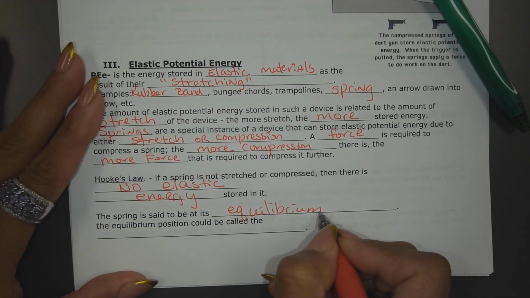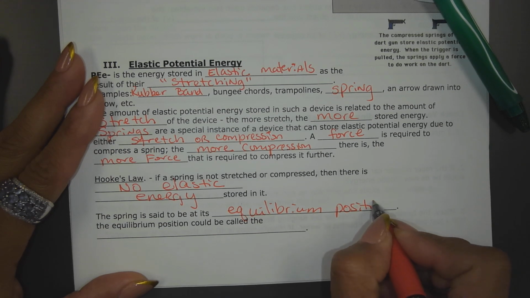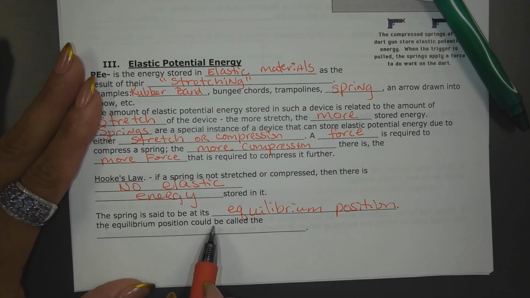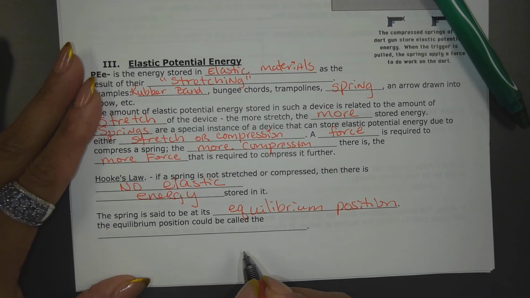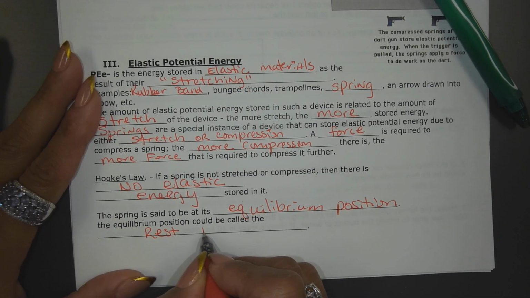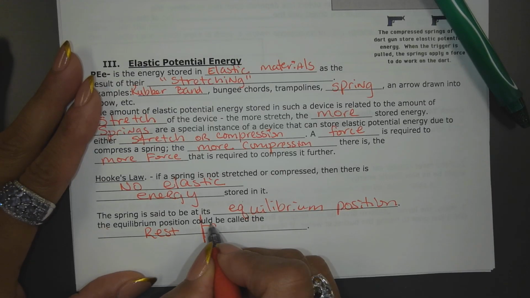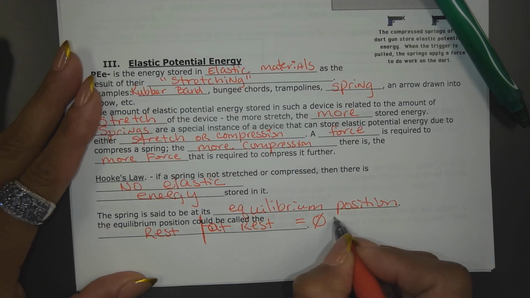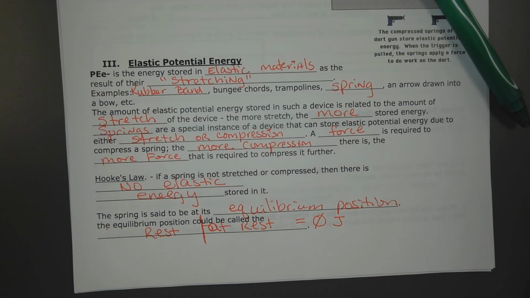Equilibrium position. And the equilibrium position could be called the rest, or I'm going to put right here, at rest, which equals 0 joules. Remember, negative is not acceptable. Negative is not okay. 0, that's acceptable.